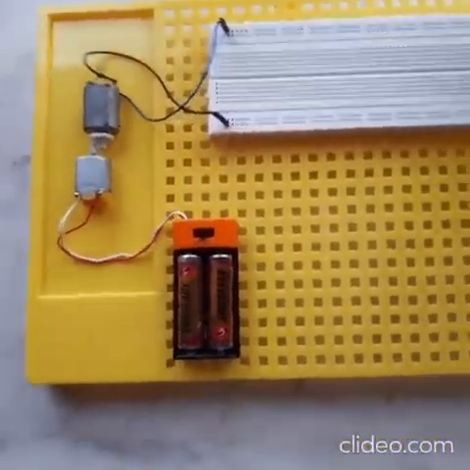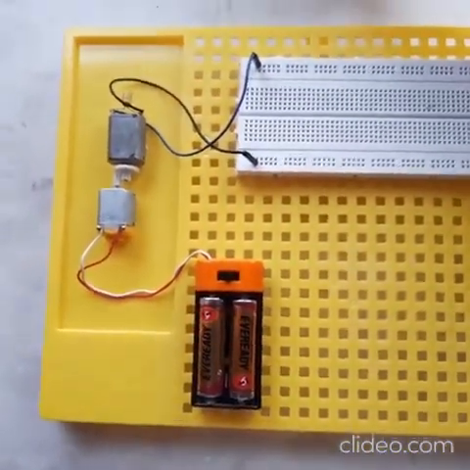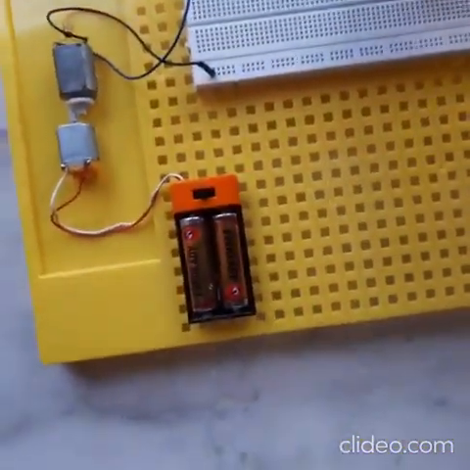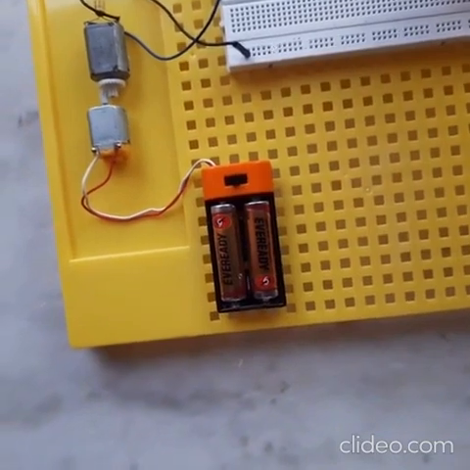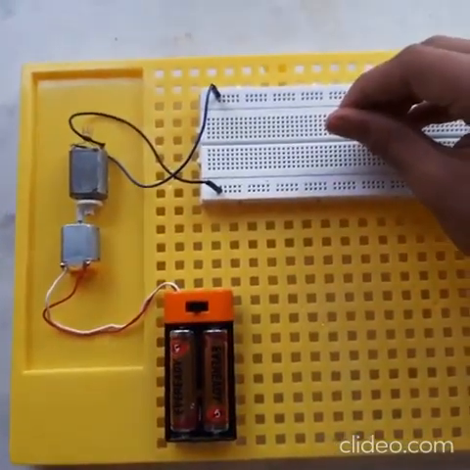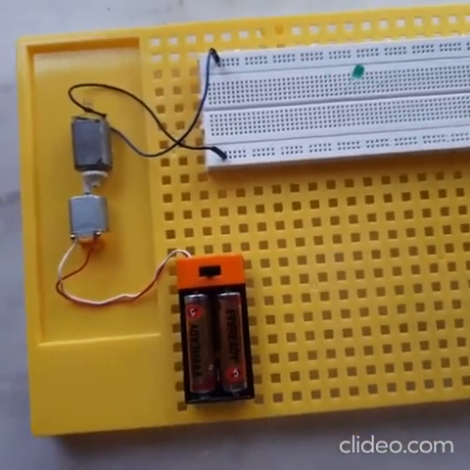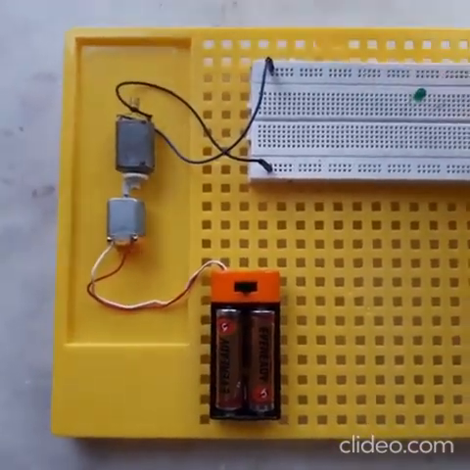Now, we will first start by powering an LED bulb with this electricity. I will insert this green colored LED bulb in the breadboard. As you know, an electricity bulb has two terminals, negative and positive.